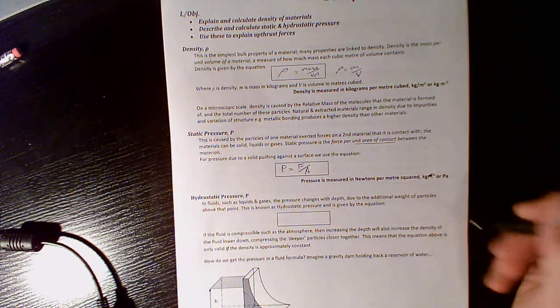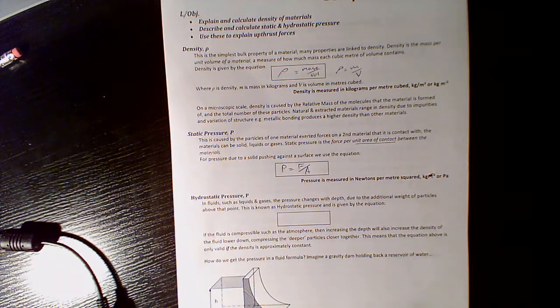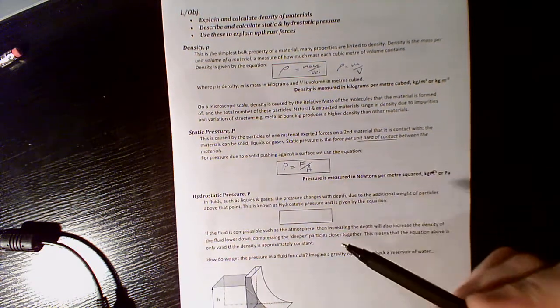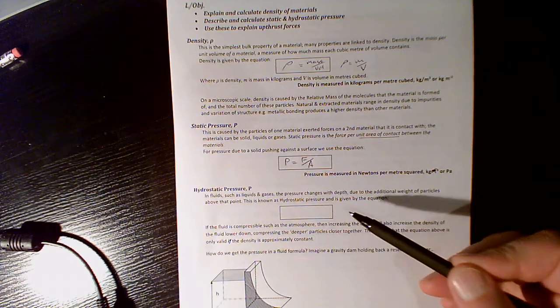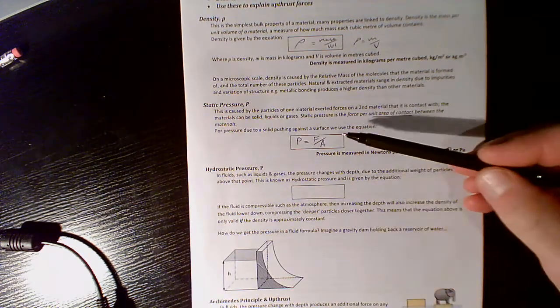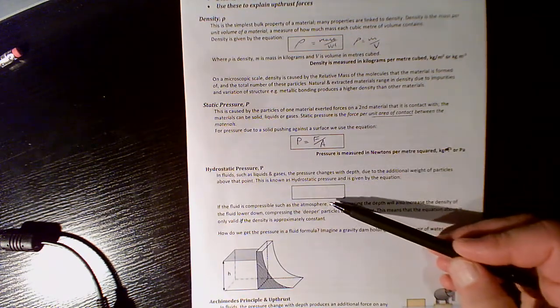Per meter cubed. So that we're going to link into this. Hydrostatic pressure is where we're moving away from solids and thinking about liquids. We have, for example, gravity dams, which are dams that are just held in place by their weight, and literally they have to be thicker at the bottom because there's more pressure at the bottom.